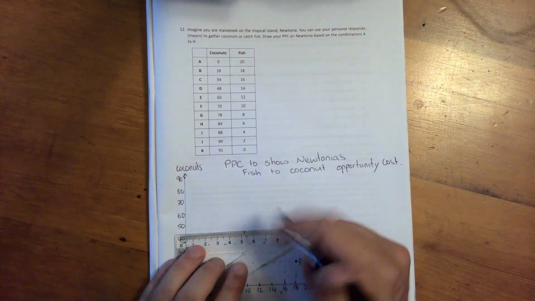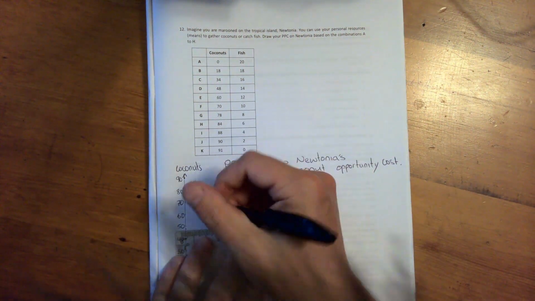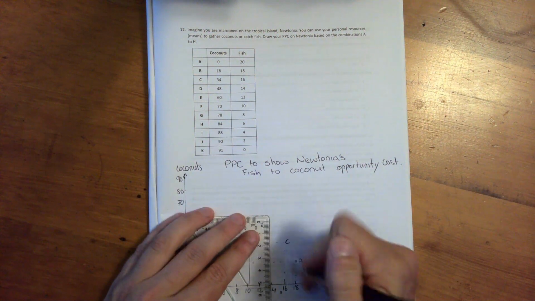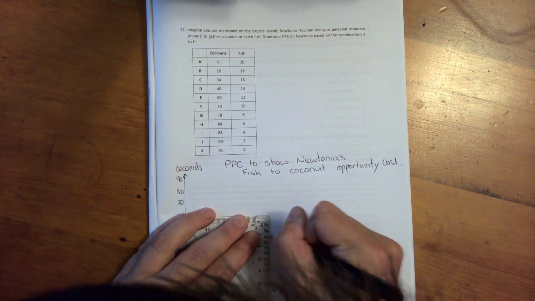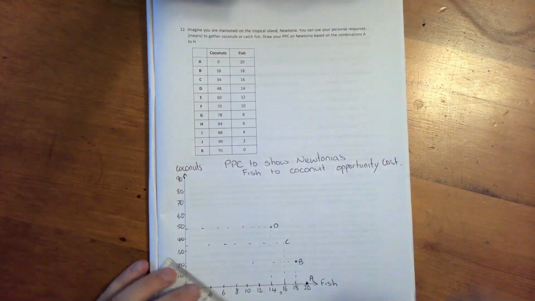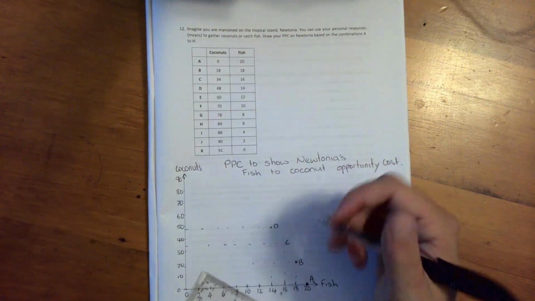14 is 48, so we go up to 48, which is there, which goes out from here all the way out to number 14, all the way up to point D. And we just keep going, following the same process all the way through.